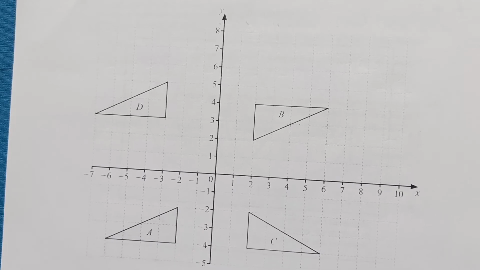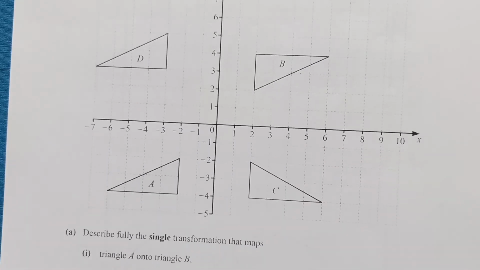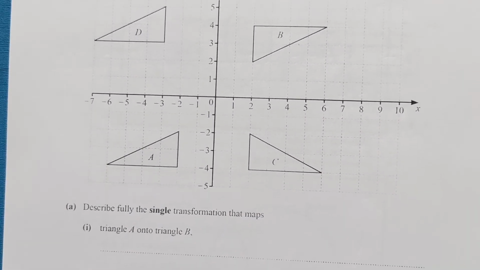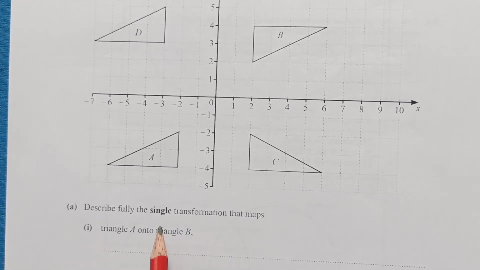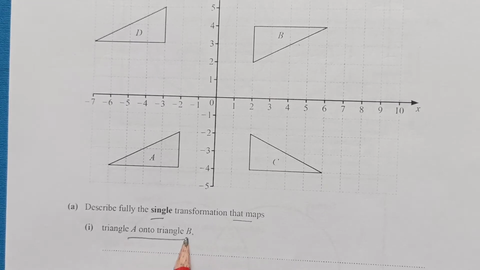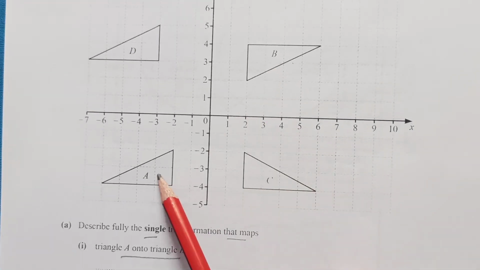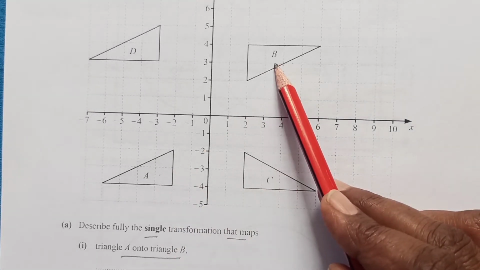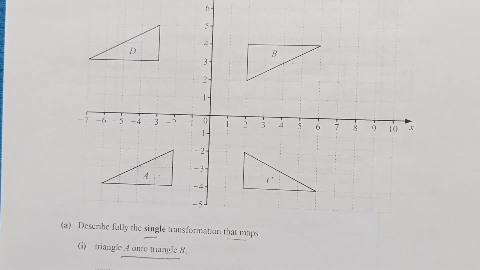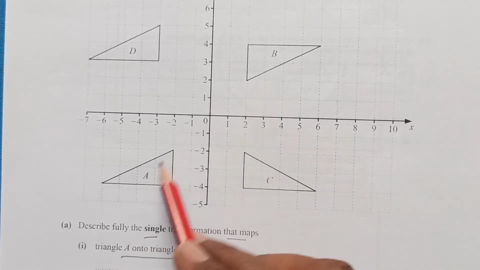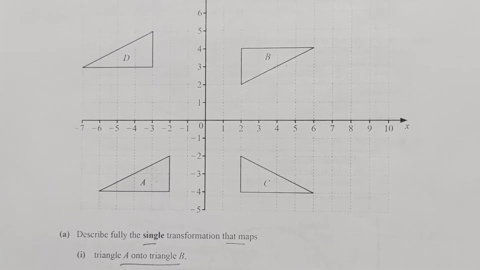Question number 7. You can see this diagram here. So let's see questions one by one. First part, describe fully the single transformation that maps A onto triangle B. So here is B and here is A. So we are looking from A onto B, how this have been moved to B.